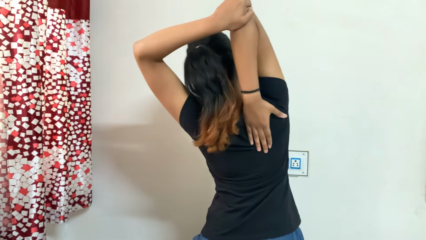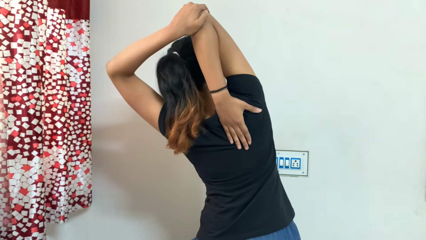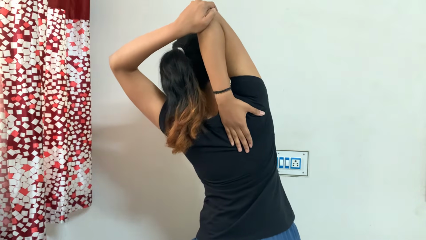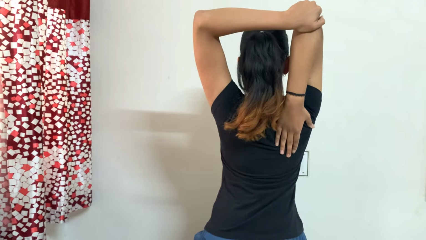Now the common substitution seen while doing this stretch is that the patient can laterally flex his trunk while stretching the inferior capsule. So you have to tell the patient to keep his trunk straight.